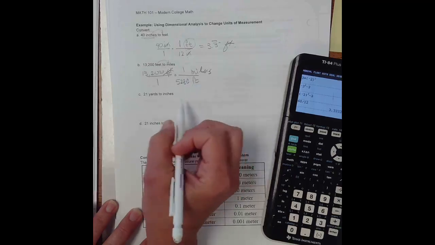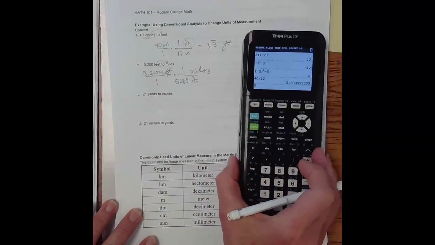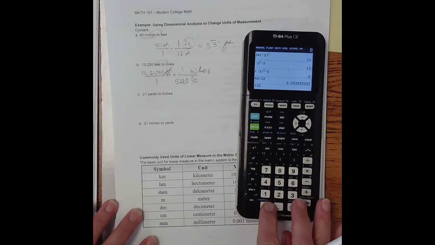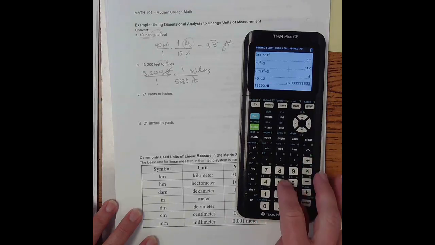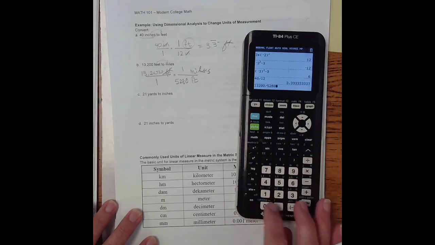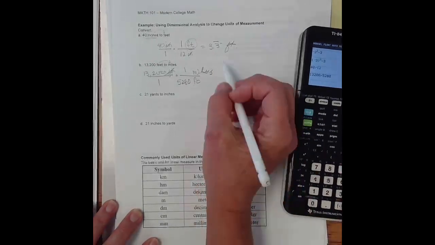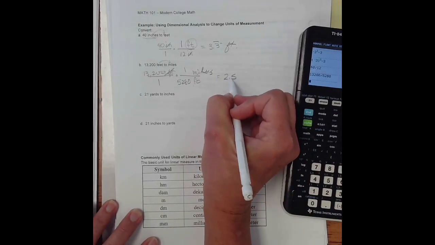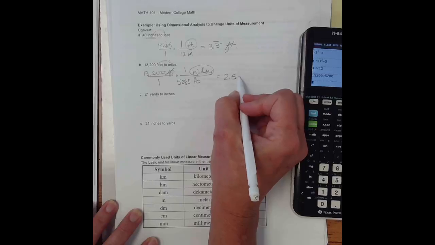And this will indicate that I'm going to again divide. So I'll have the 13,200 divided by my 5,280. And then my answer will be 2.5. And notice what's left is going to be miles.